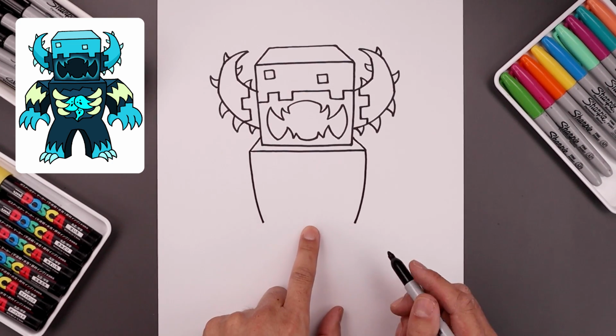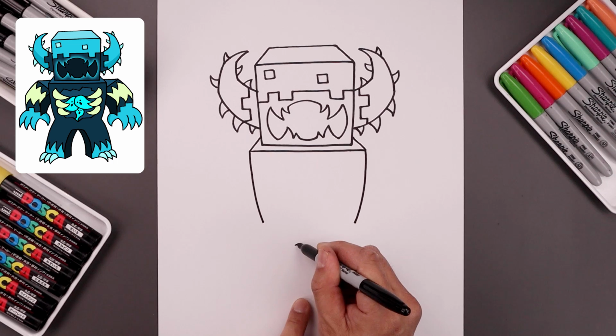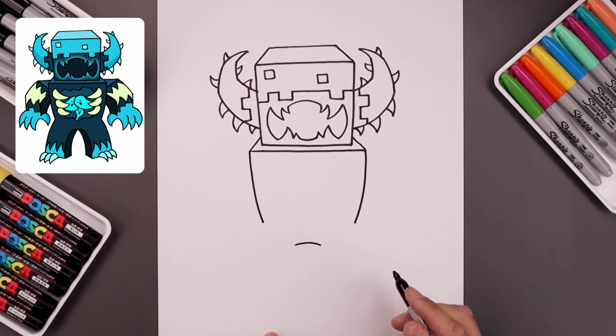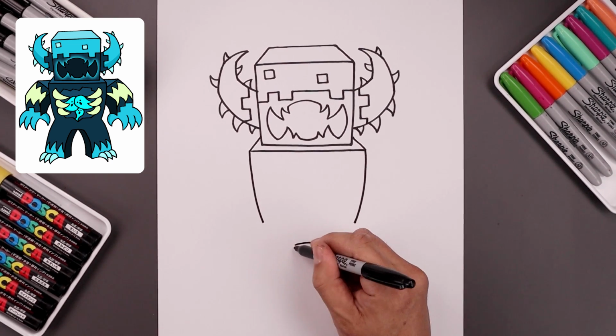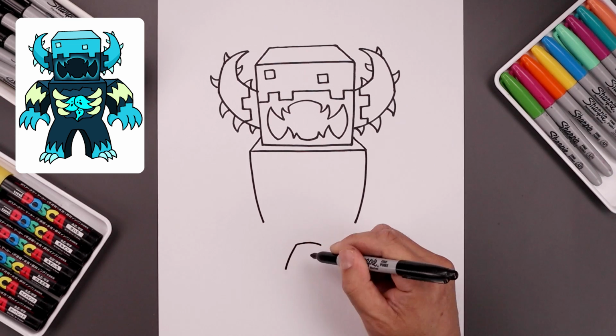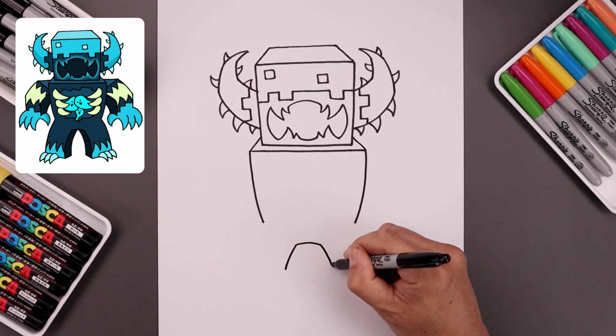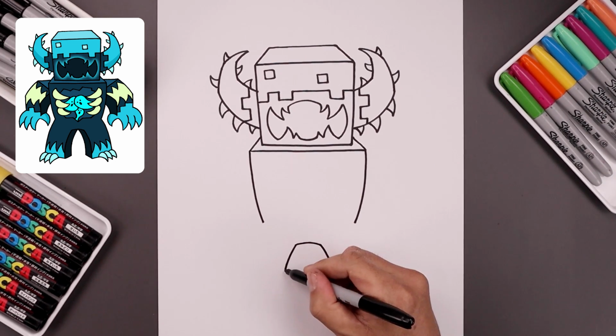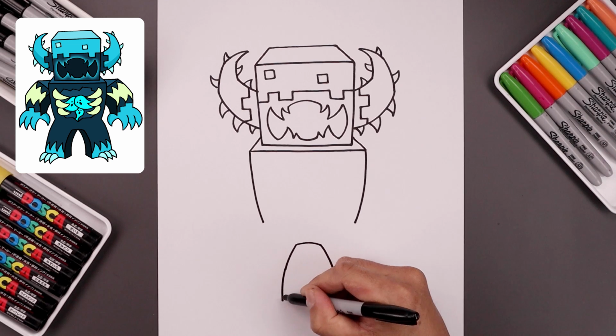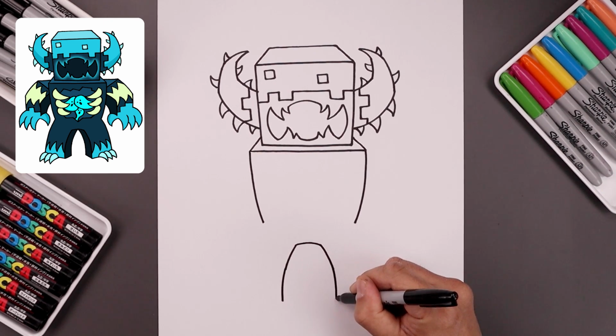Now in between the hips, we want to step down, add a curve, going up and then down in between the legs. Now from here, let's bend the leg going out and then down towards the knee. Bend this out and then down towards the bottom of the foot.